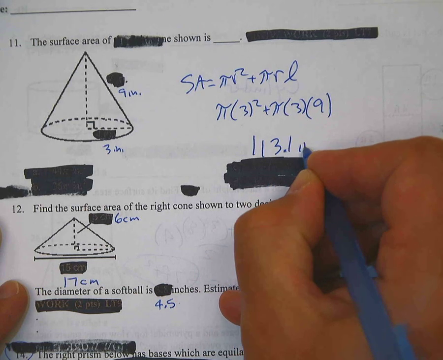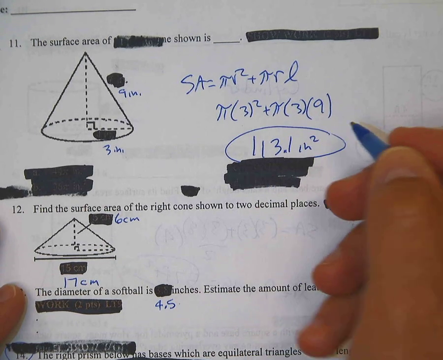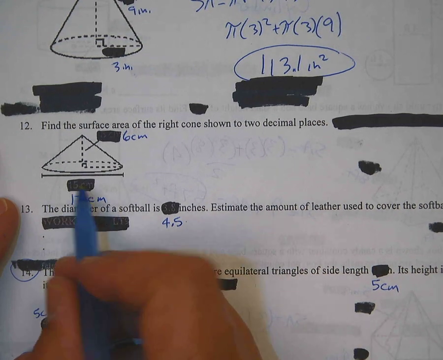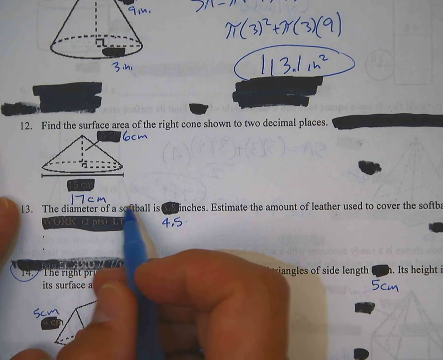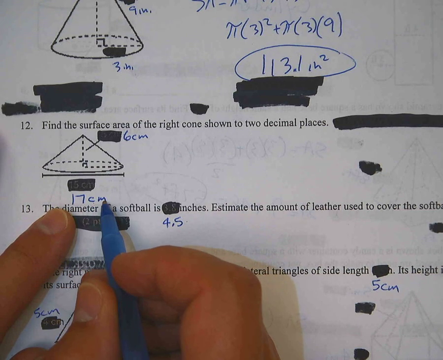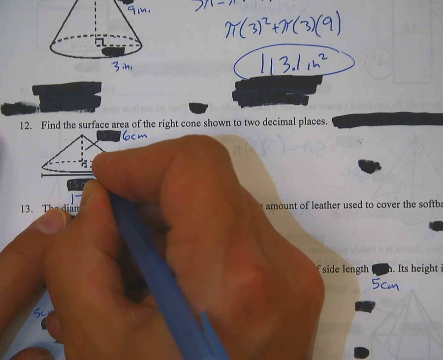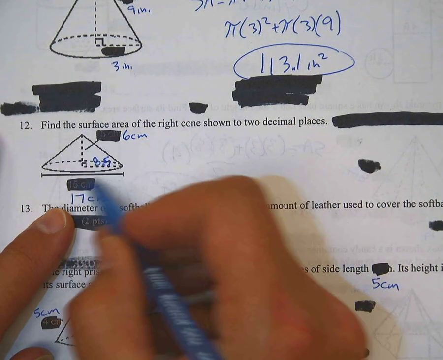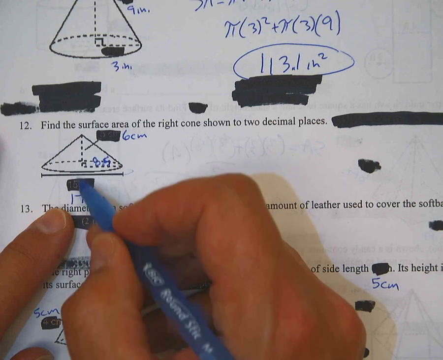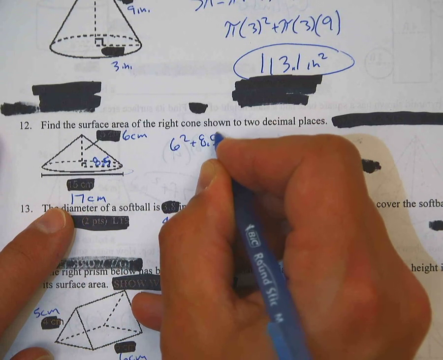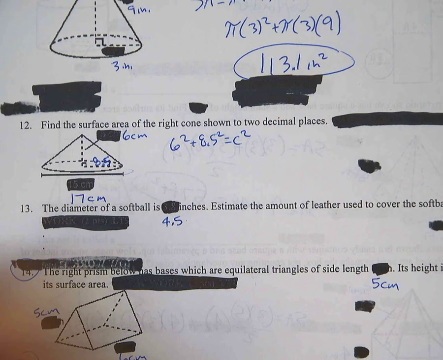113.1 square inches. Okay. All right, the difference with this one is you're also doing the cone, but you have to split the 17 in half. So instead of 17, that's the diameter, the radius is 8.5. So in order, and then we also need the slant height. This is the actual height, which is 6. So I have to take 6 squared plus 8.5 squared equals c squared and solve that.